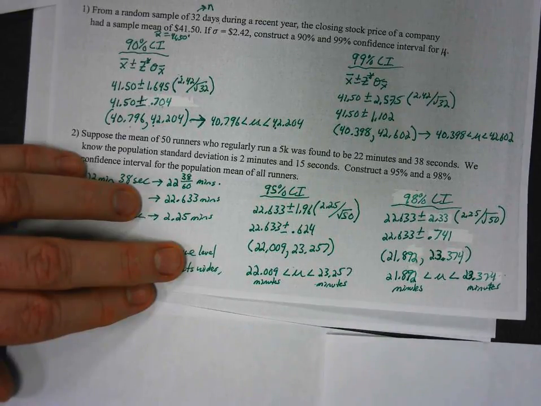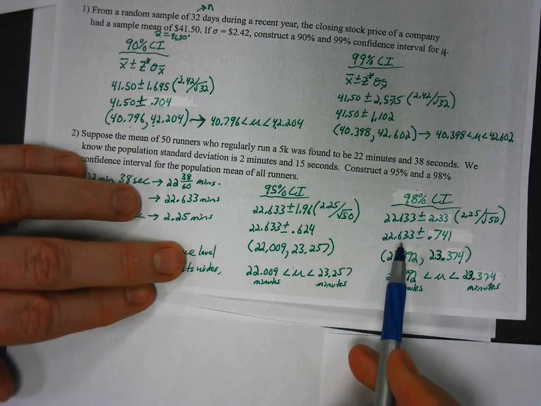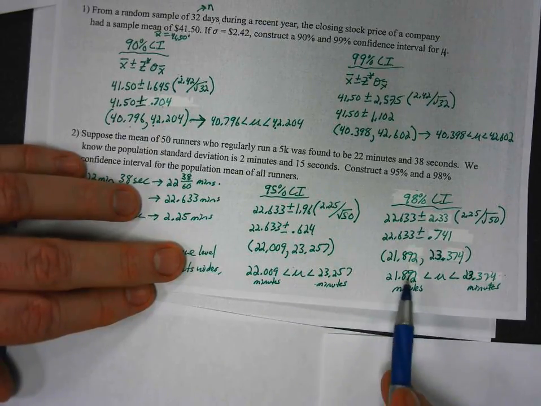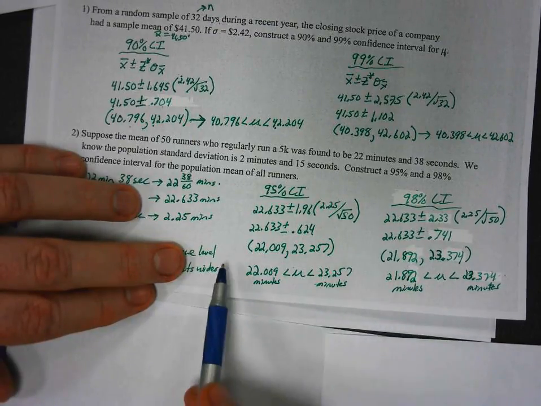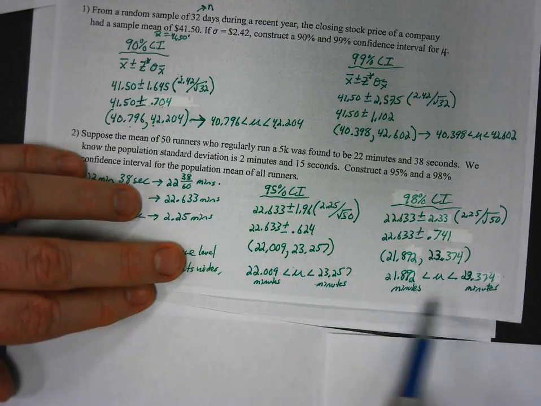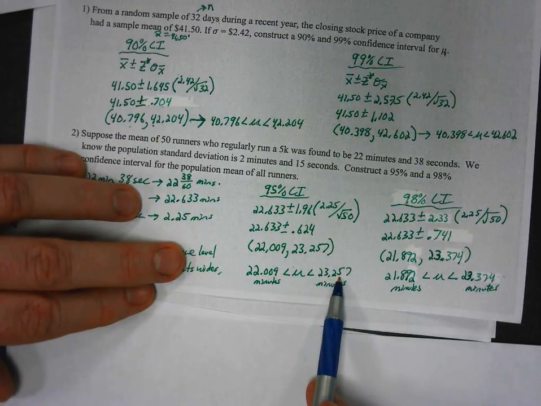Okay, and again, notice what happened here is that 22.633 is going to be the center of each of those confidence intervals. And notice here, with 98% confidence, we allow more values in. Okay, 21.892 is less than 22.009, and 23.374 is a little bit higher than 23.257.